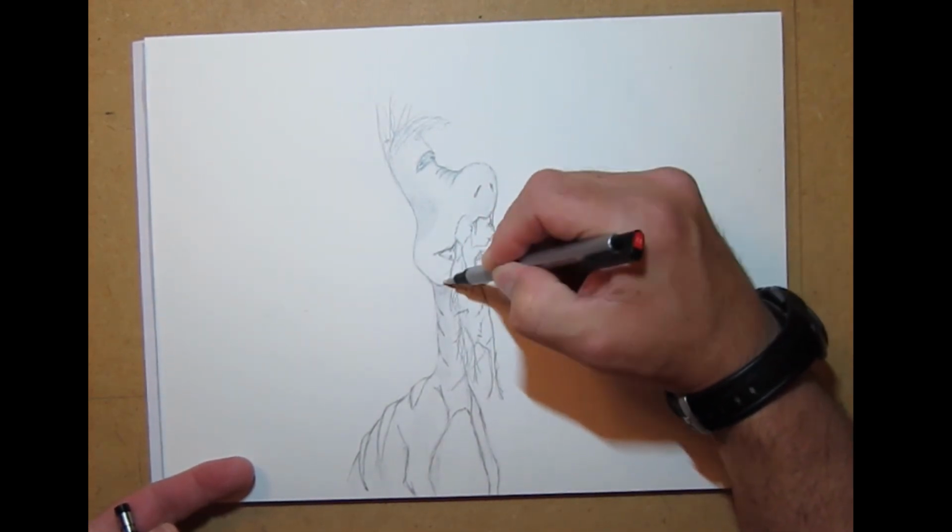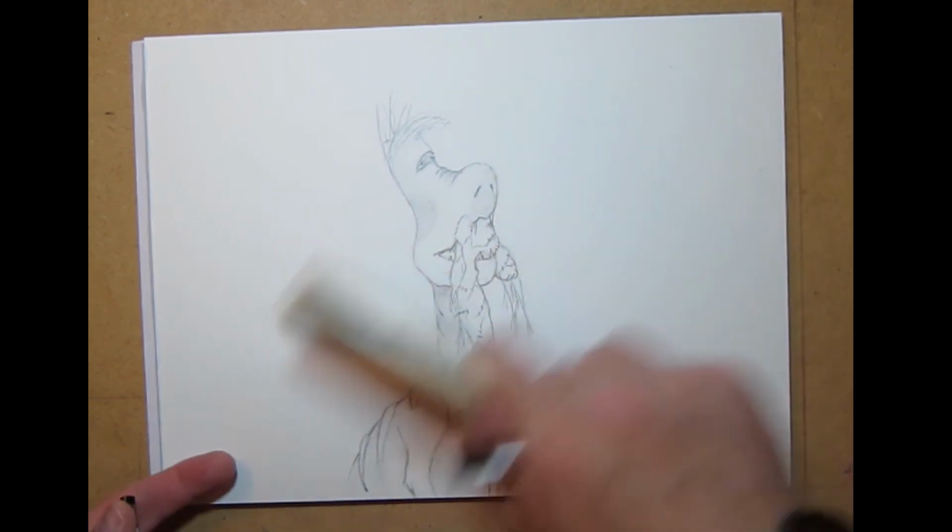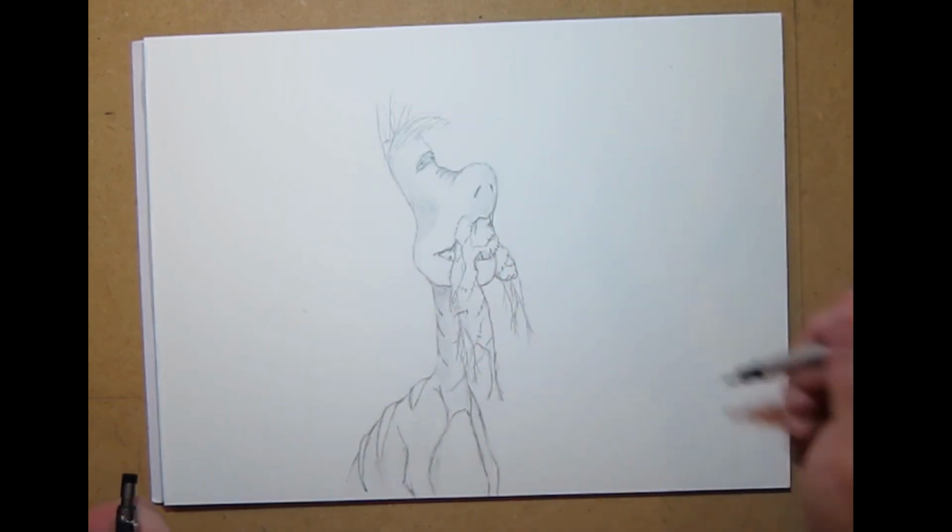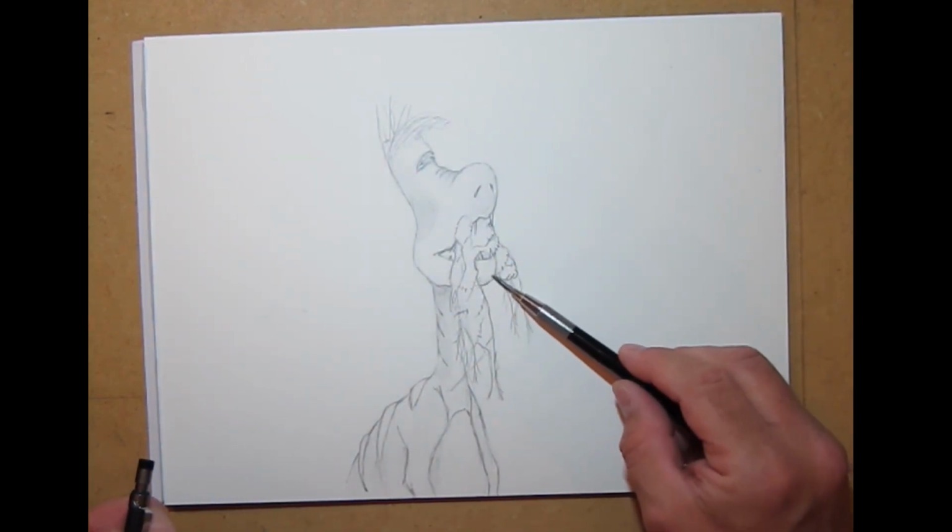Well, I'm going to continue noodling this for a little bit longer, but this is pretty much as far as I'm going to take it before I start adding color.